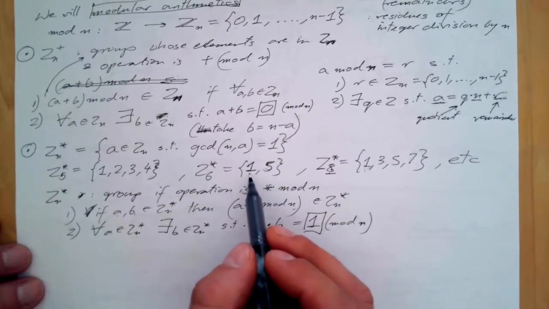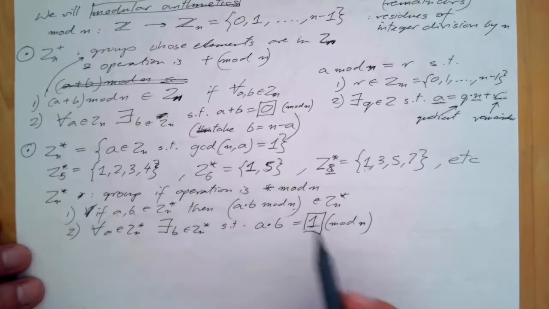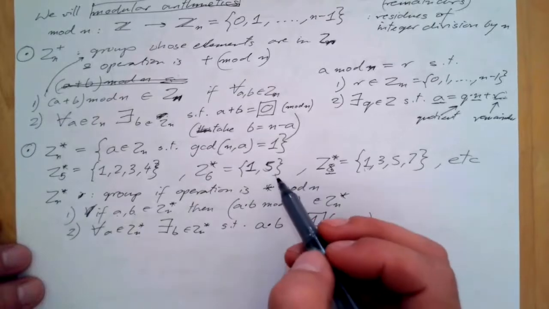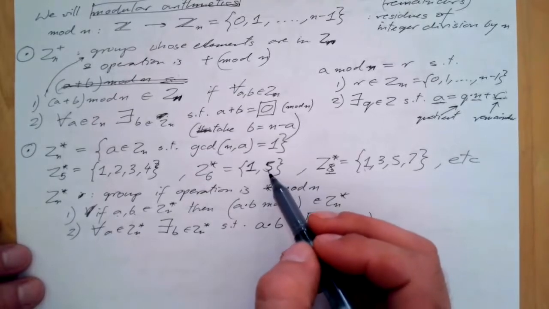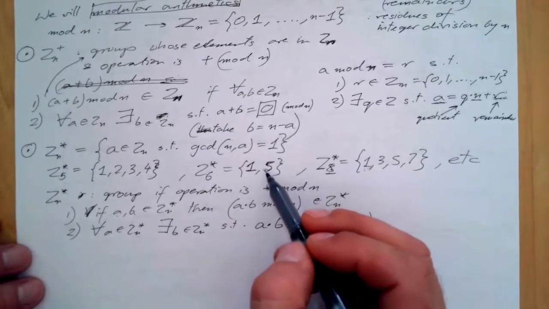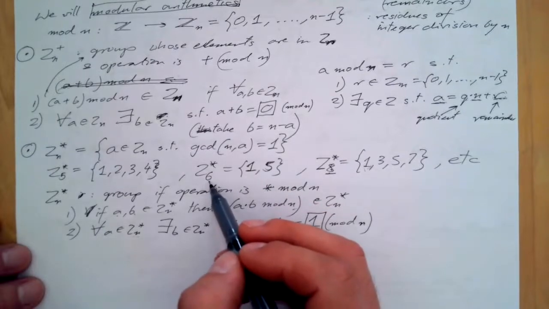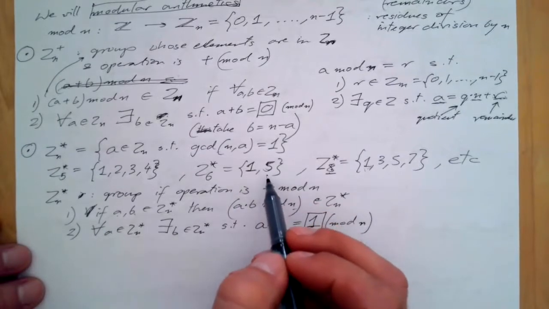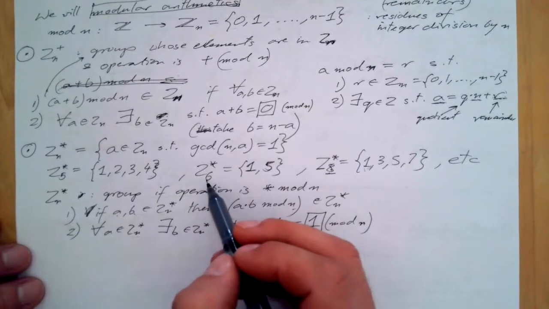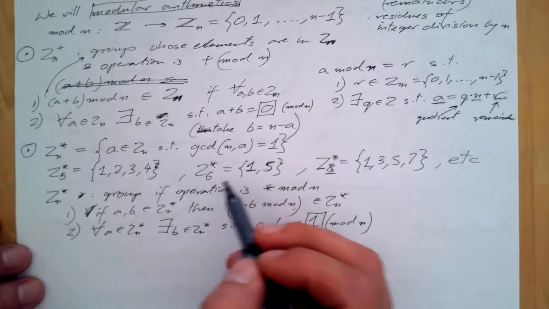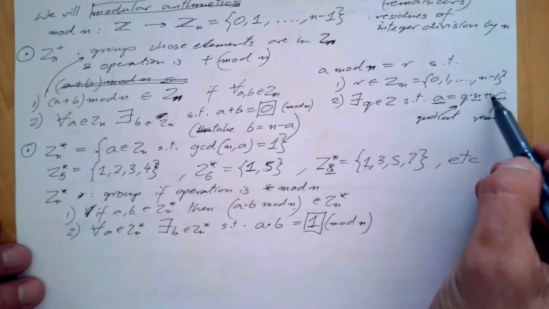Well, its inverse is definitely not 1, because 5 times 1 is 5. But 5 times 5 is 25, what is it mod 6? Well, actually it's 1, right? Because 25 is 24, 4 times 6, plus 1. So the remainder is 1.